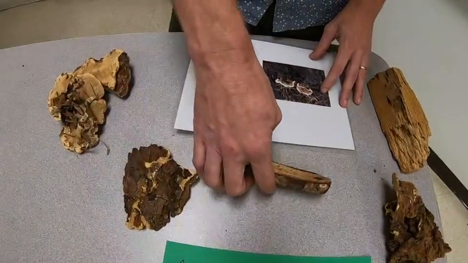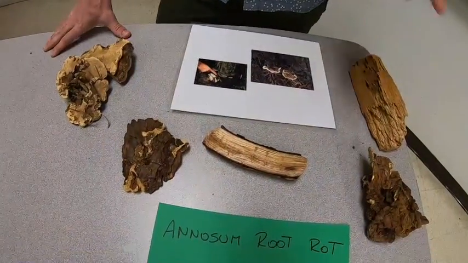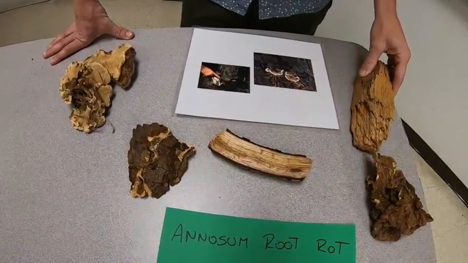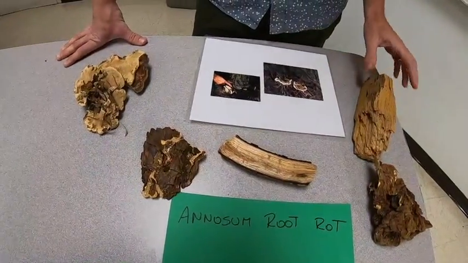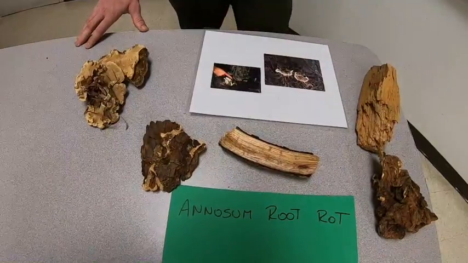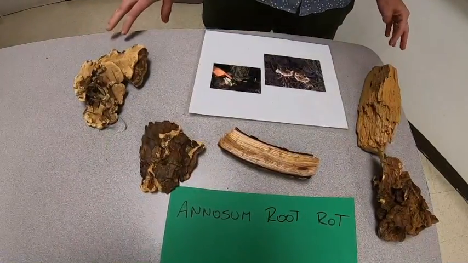You want to rule out other things that might cause pocket rot, things like bark beetles, that might be associated with pocket rot as well. But those are the primary identifying features for Annosum root rot, or what's also referred to as Heterobasidion root disease.